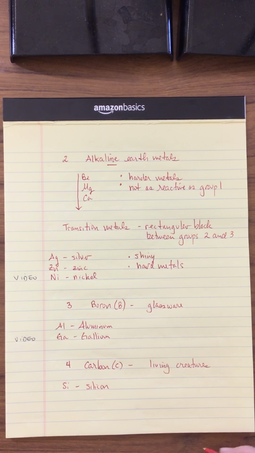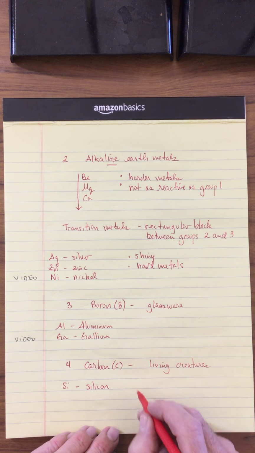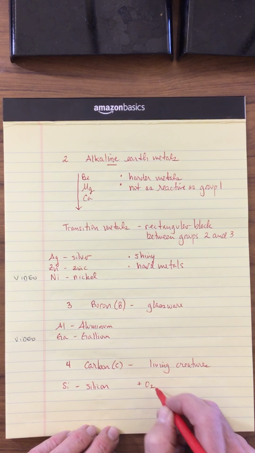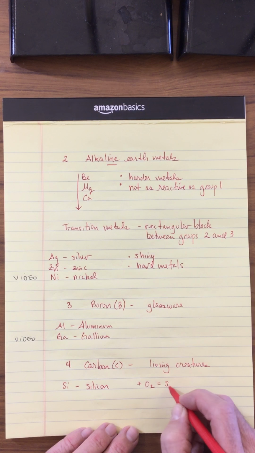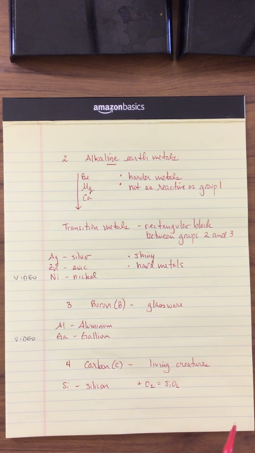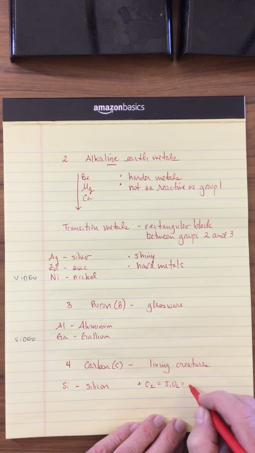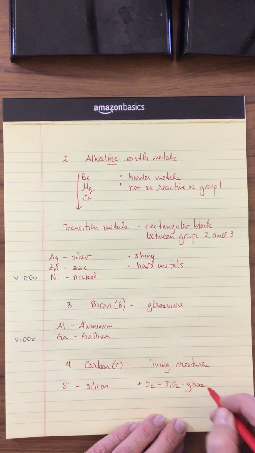And again, if you take silicon and you add oxygen to it, then you get glass. So when you add O2 to silicon, you get silicon dioxide, SiO2, and this is equal to glass.